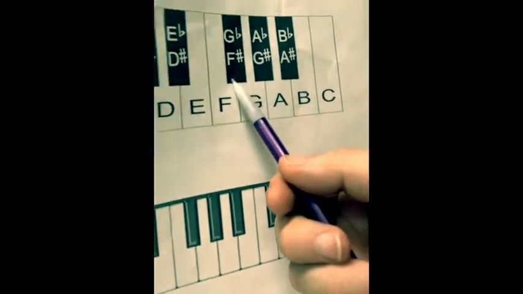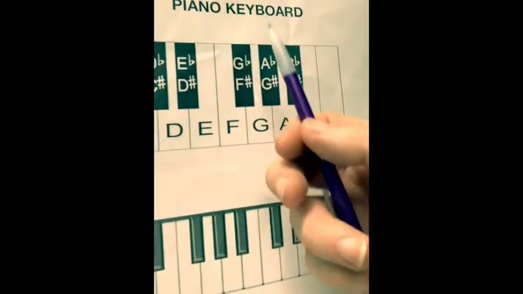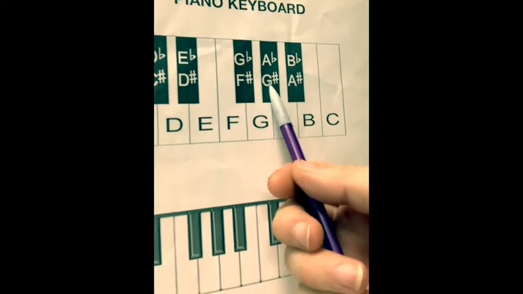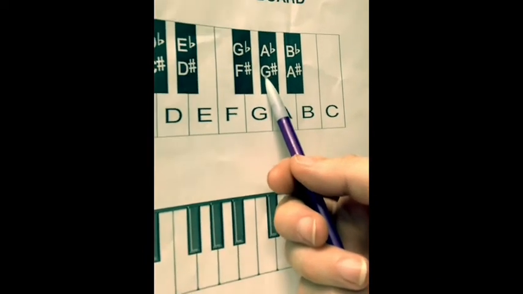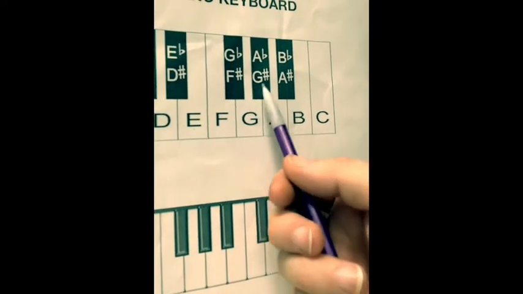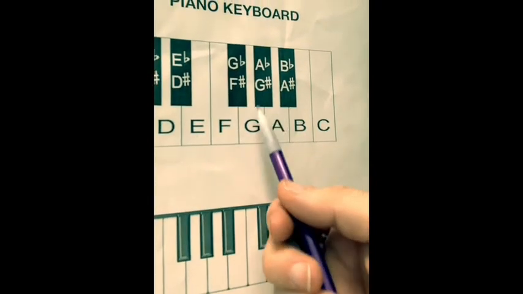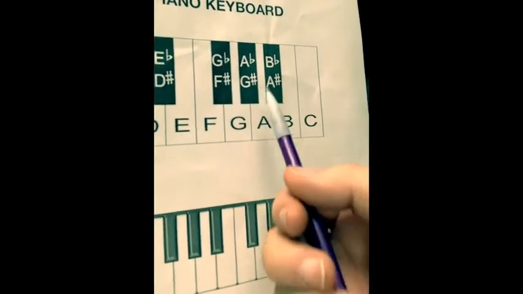All right, and then, for example, from G flat would be A flat, that would be a whole step. From G, it would be A, right? Because 1, 2 half steps. Okay. And that's what whole steps look like. Okay, whole steps are just two half steps.